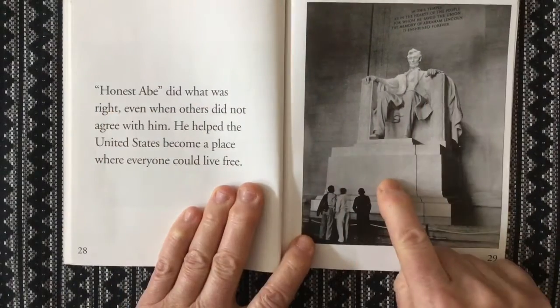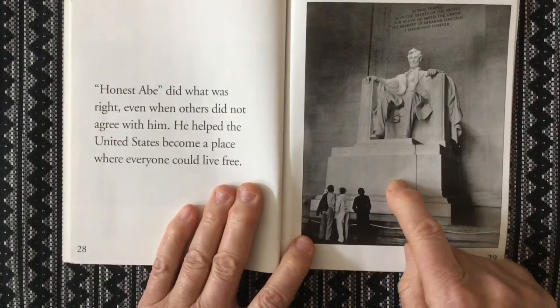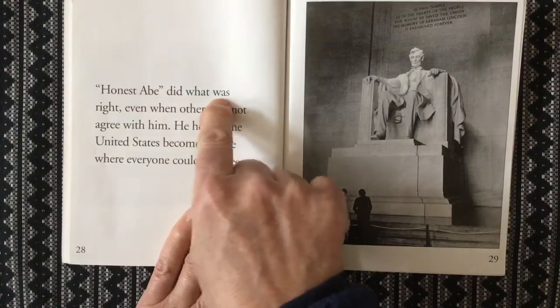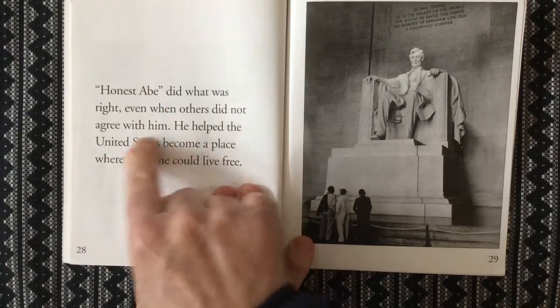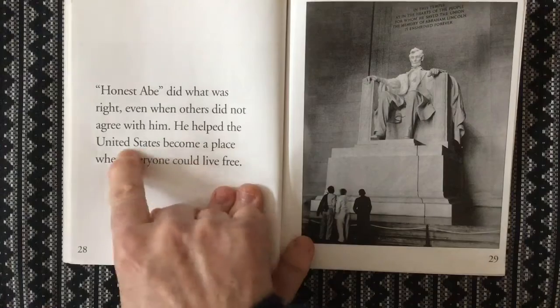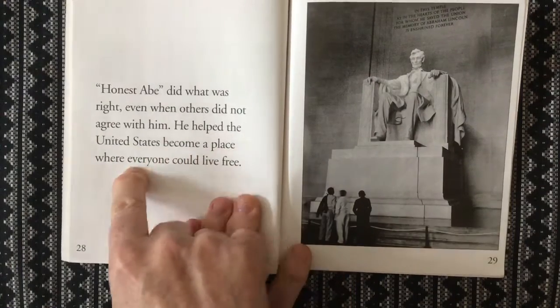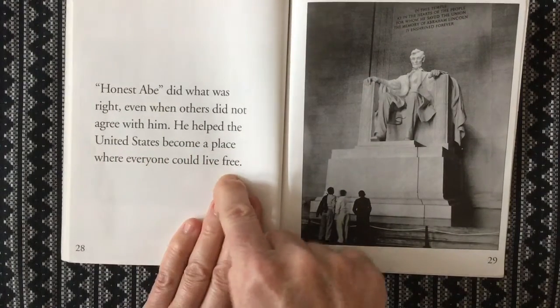Ooh, this is a statue in the Lincoln Memorial. Some of you may have seen that. Honest Abe did what was right, even when others did not agree with him. He helped the United States become a place where everyone could live free.